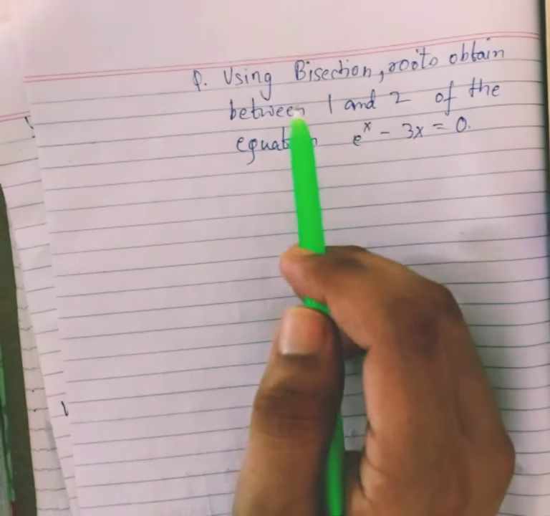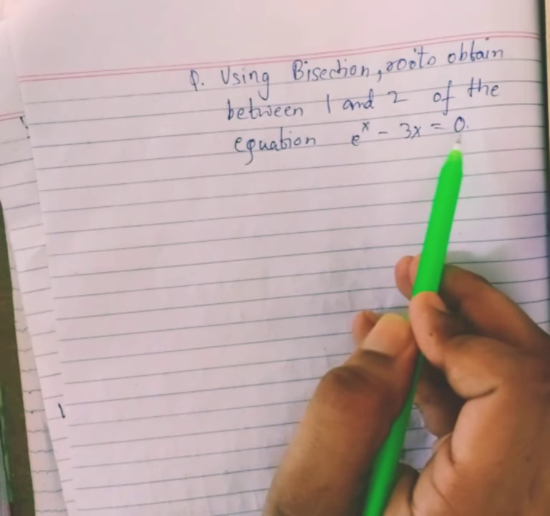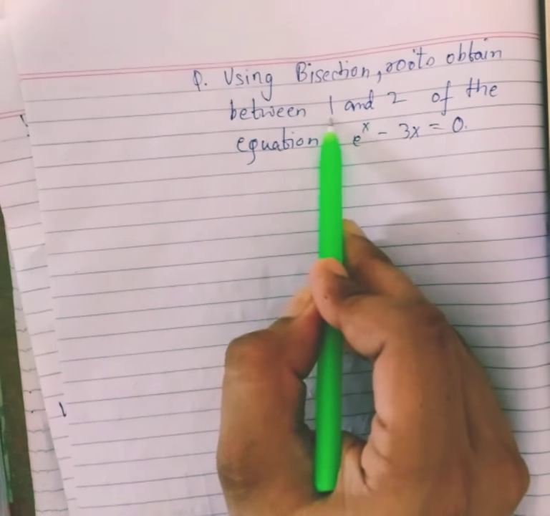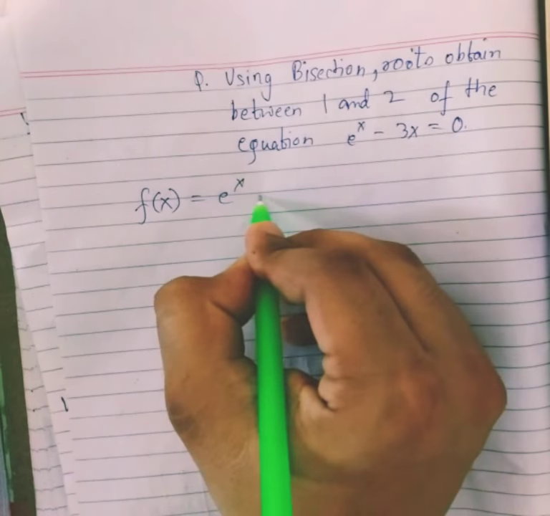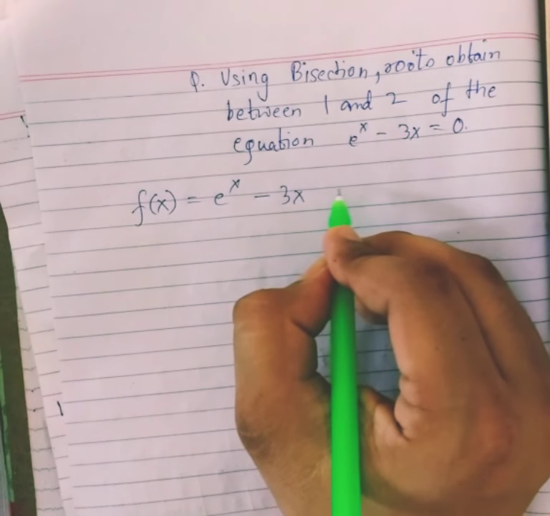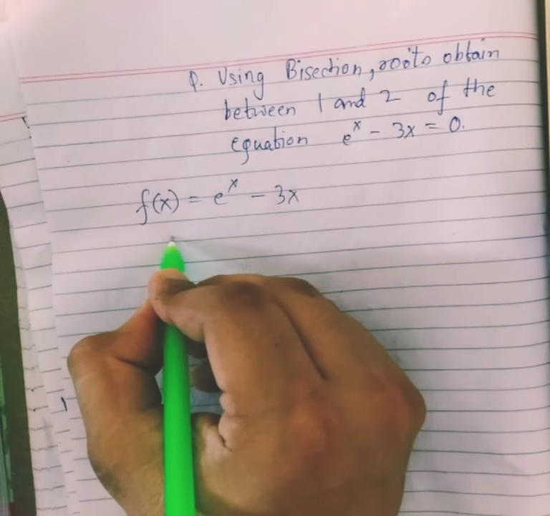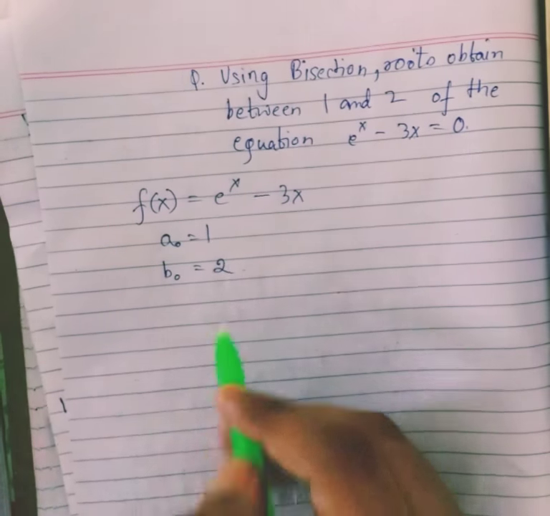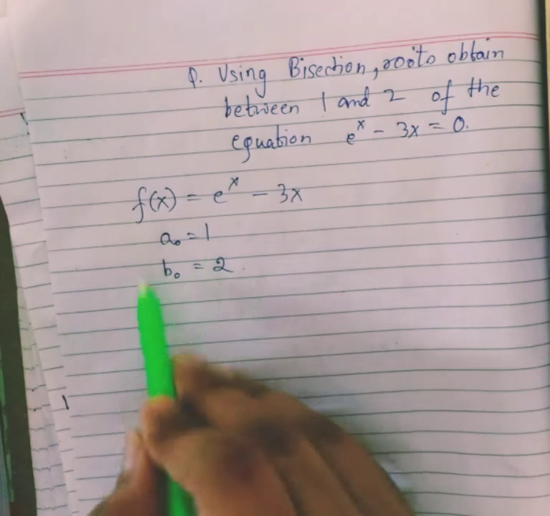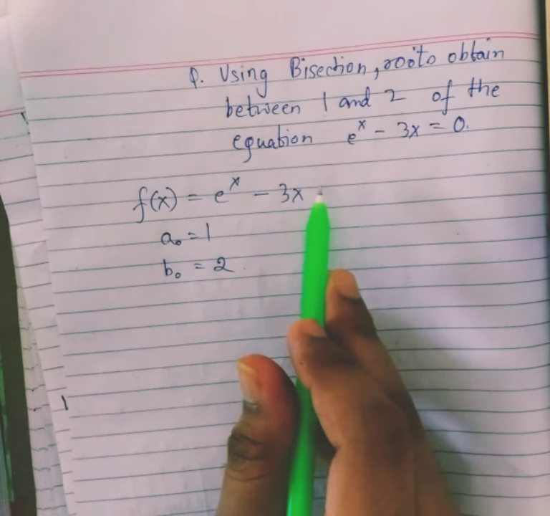So today we are going to learn about the bisection method, and we have the equation e to the power x minus 3x equals 0, and we have to obtain roots between 1 and 2. So we start. f(x) equals e to the power x minus 3x. Now the lower limit is 1 and the upper limit is 2, so we take a0 equals 1, b0 equals 2. That is the lower limit and the upper limit, in between which we have the root of e to the power x minus 3x equals 0.